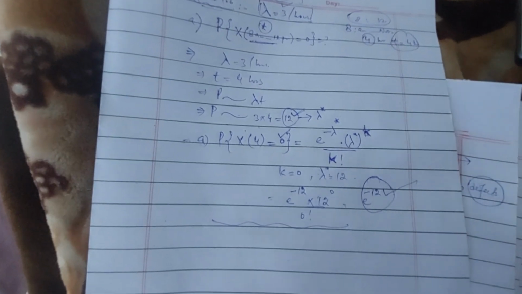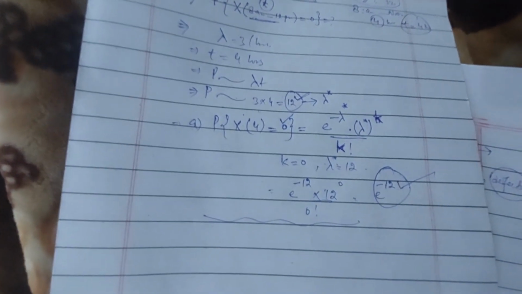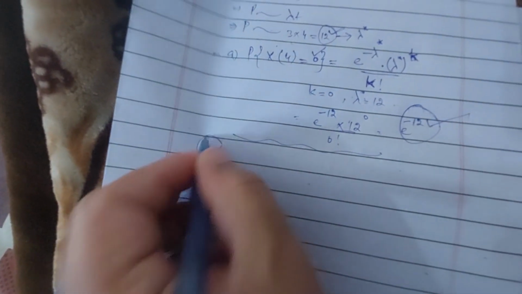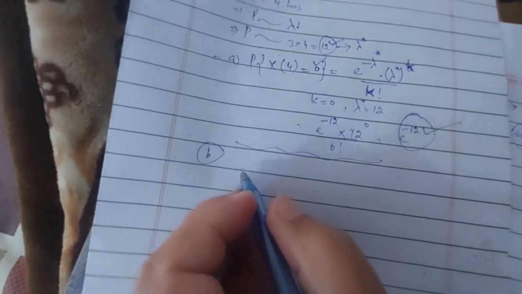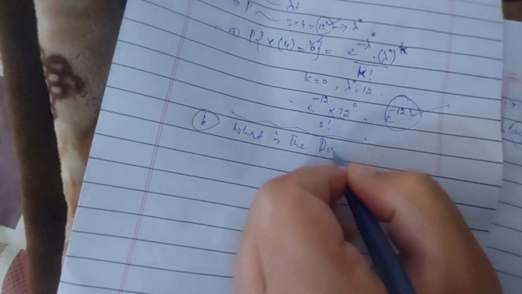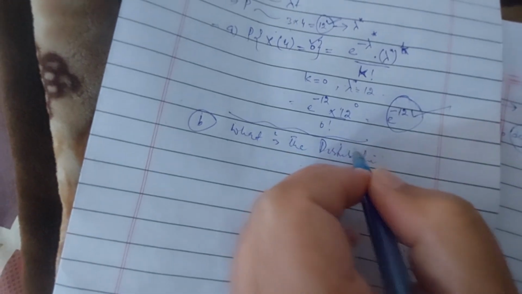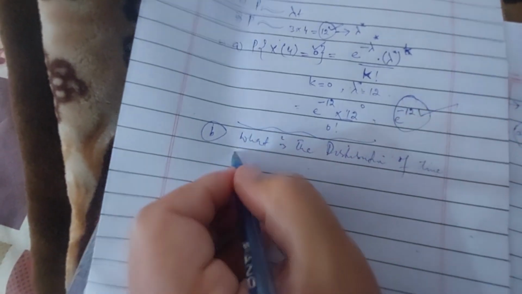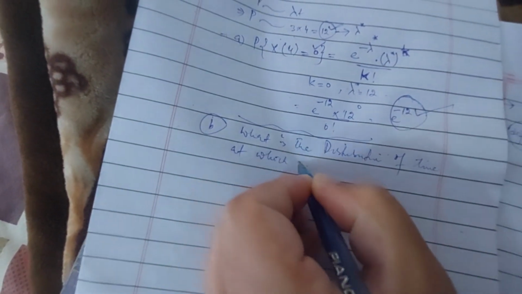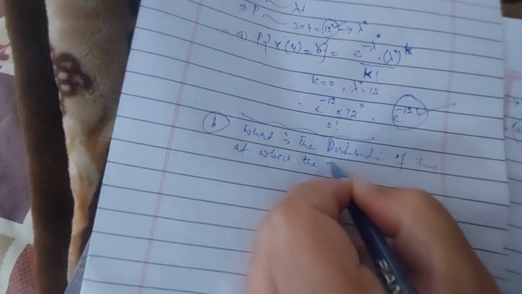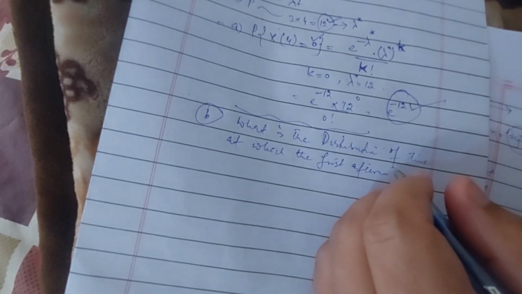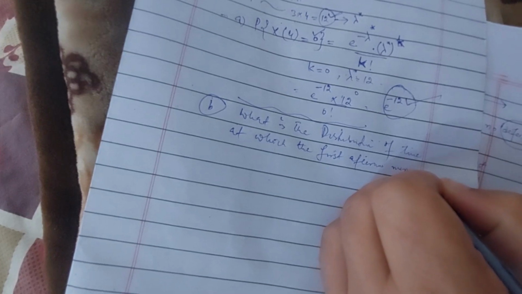Now this question also has part B. So let us see what part B says. Part B says: what is the distribution of time at which the first afternoon message is received?